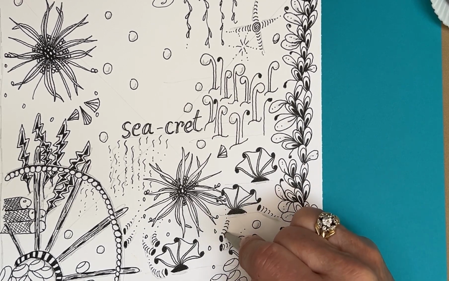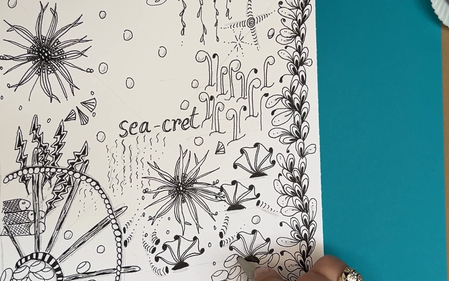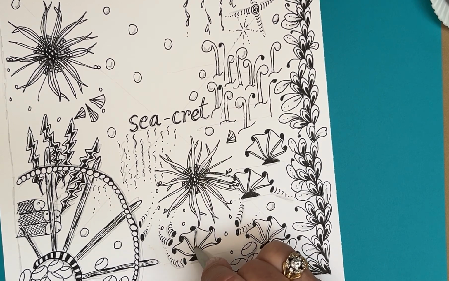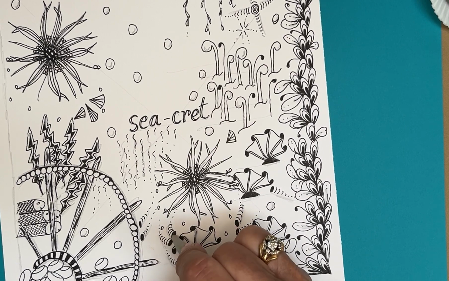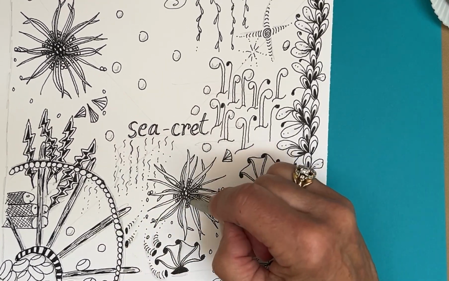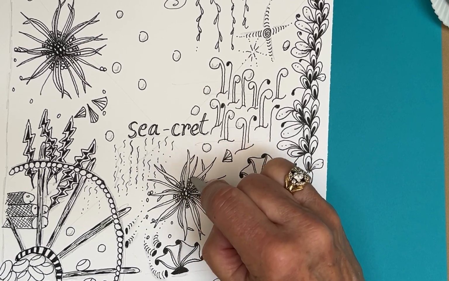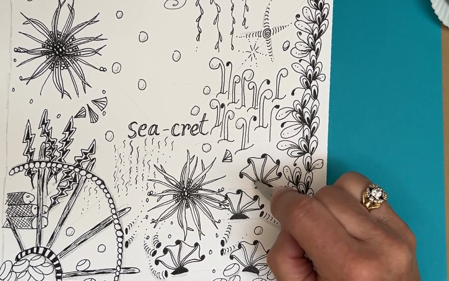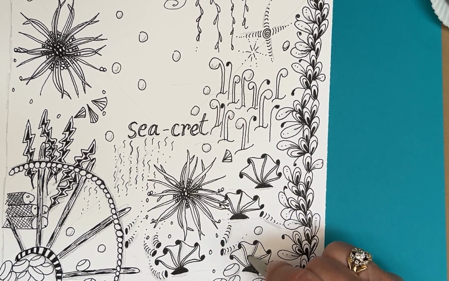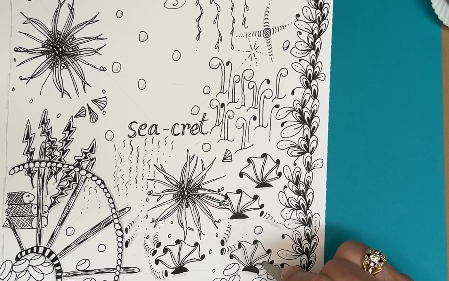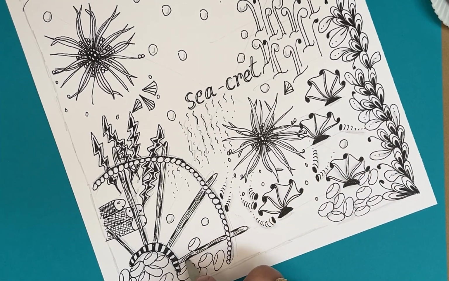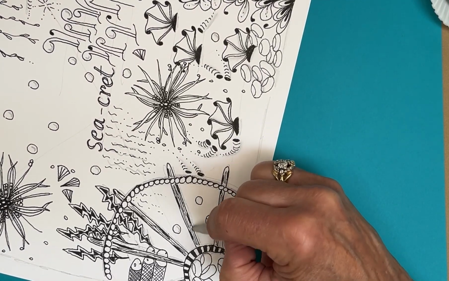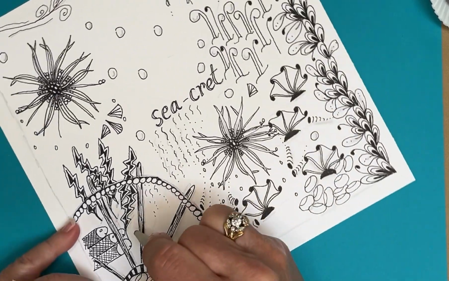Work in this quadrant first, like I started before. Coming along here to this fun wheel.